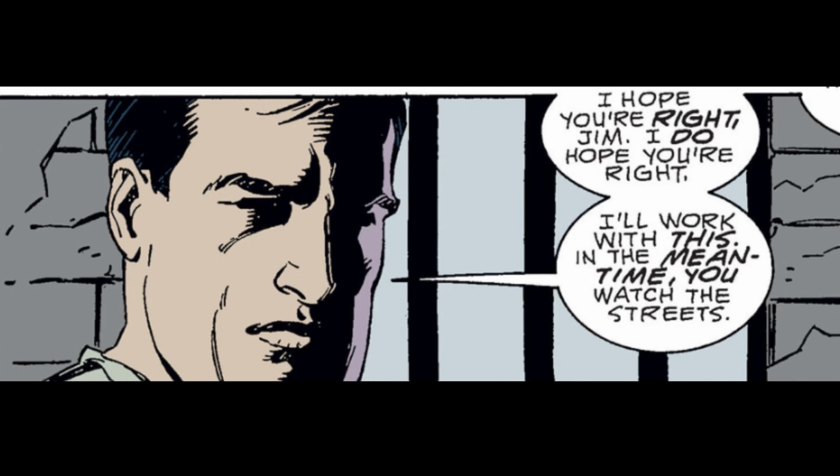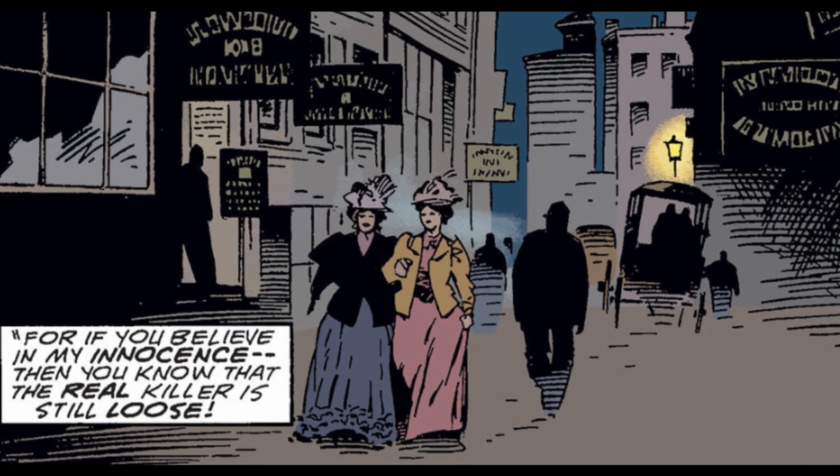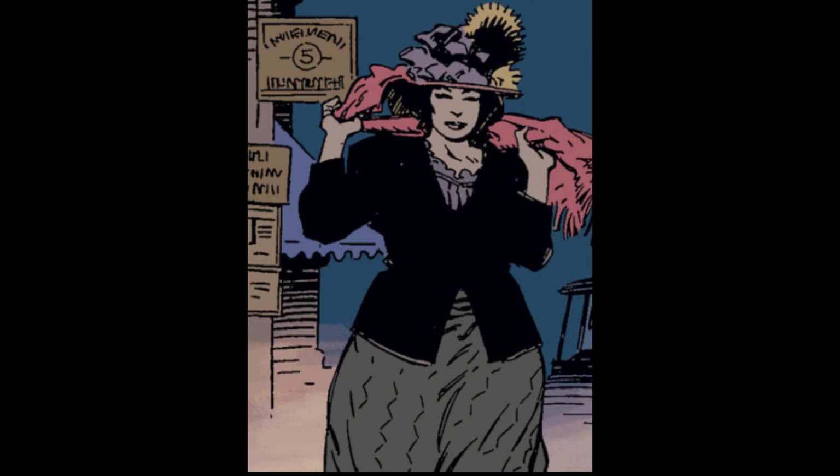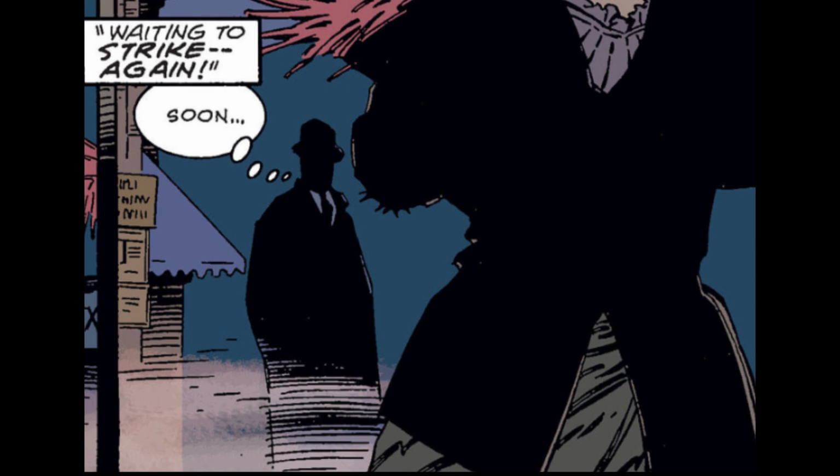And Bruce hopes he's right, and he says, I'll work on this while I'm in my cell, but if you believe my innocence, that means the real killer is still on the loose, so you have to watch the streets. In the next panel, it shows a gas lamp lit street of Gotham, and then we see a shadowy figure staring at a woman like a predator to his prey, telling himself, soon.